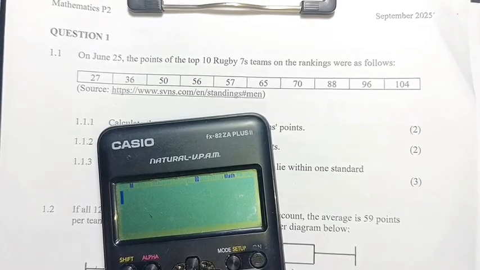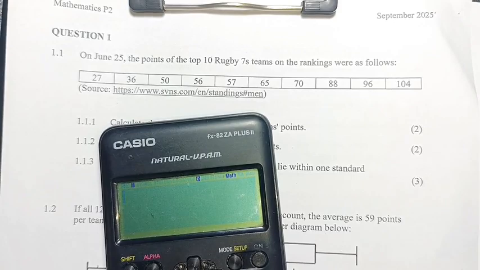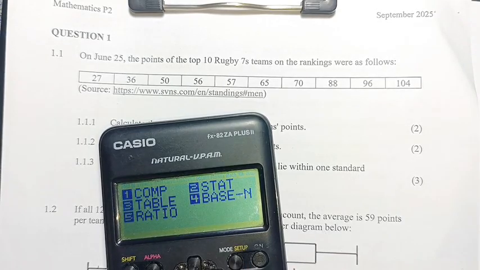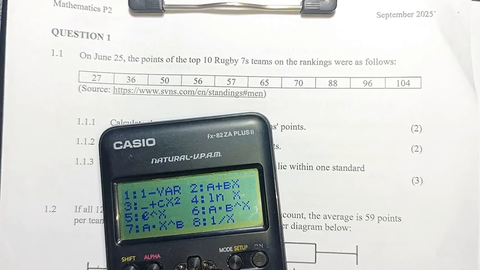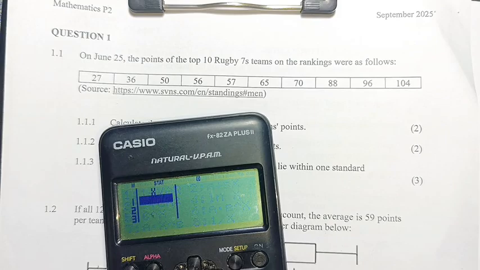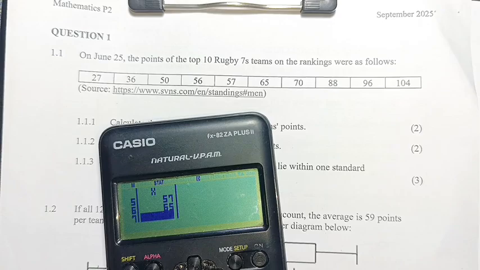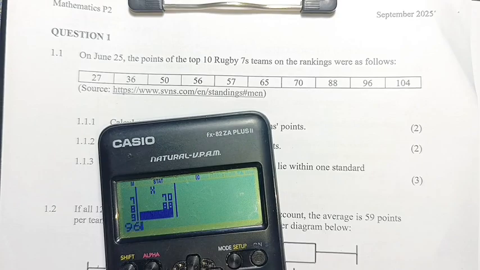For the first question, I need to feed all of this data into the calculator. Press mode, number 2 stat, and then press number 1 variance. Now feed in the data: 27 equal, 36 equal, 50 equal, 56 equal, 57 equal, 65 equal, 70 equal, 88 equal, 96 equal, 104 equal.